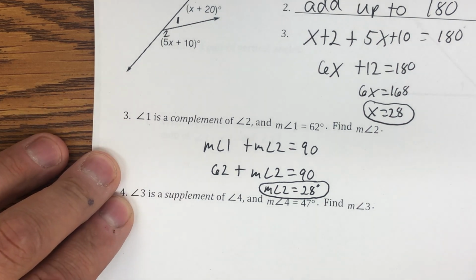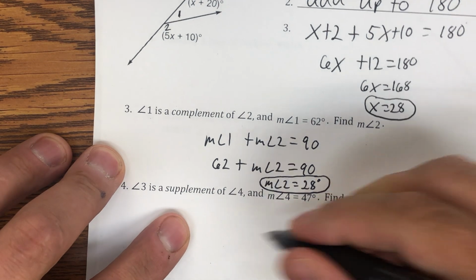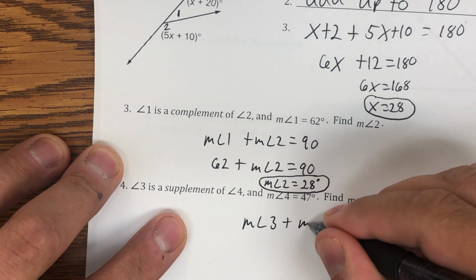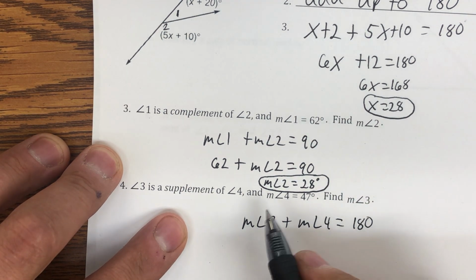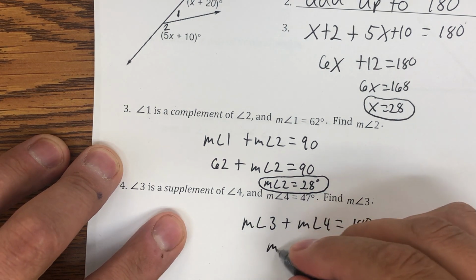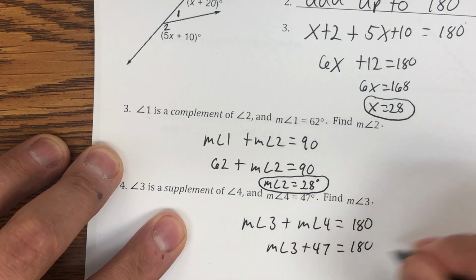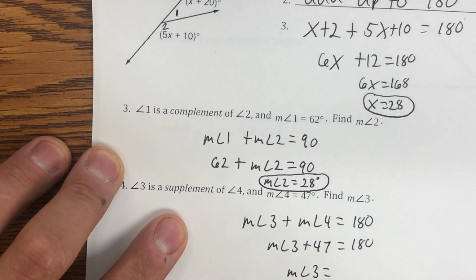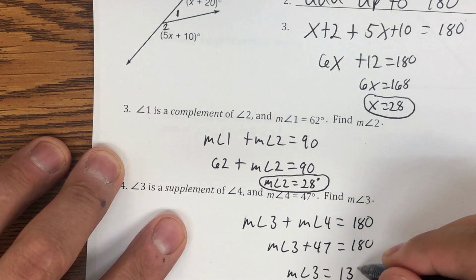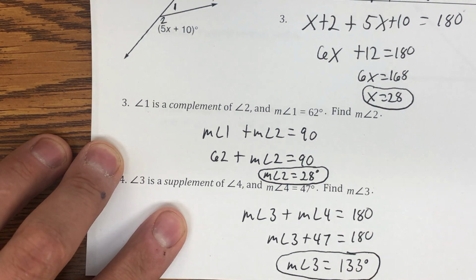Another word for supplementary is supplement. So if 3 is a supplement of 4, that means that the measure of angle 3 plus the measure of angle 4 has to equal 180. Supplementaries add up to 180. It says angle 4 is 47, so measure of angle 3 plus 47 equals 180. Subtract 47 from both sides, and the measure of angle 3 is equal to 133 degrees. So we have found our solution. You will see a few like that as well.